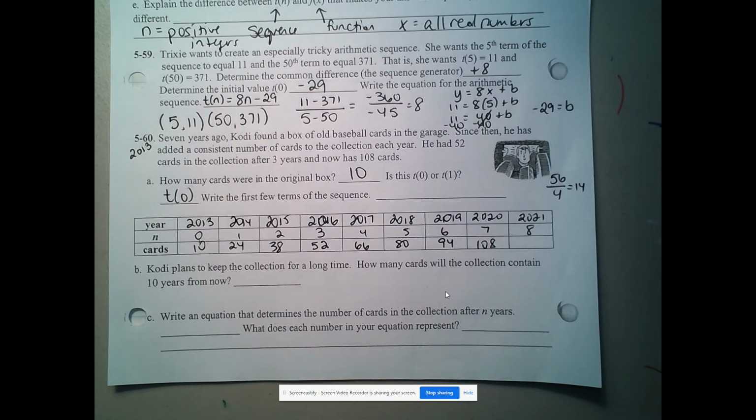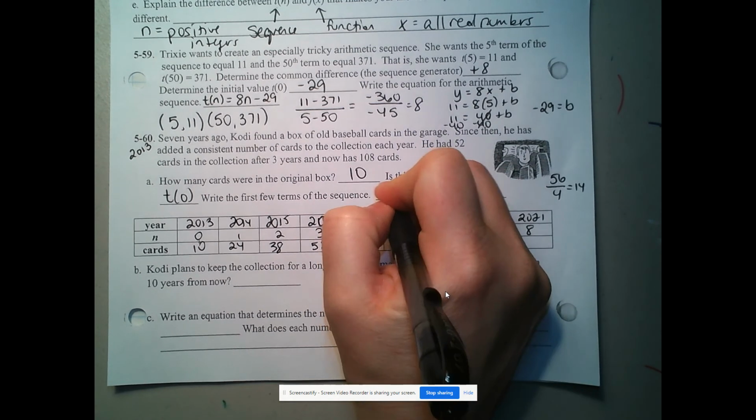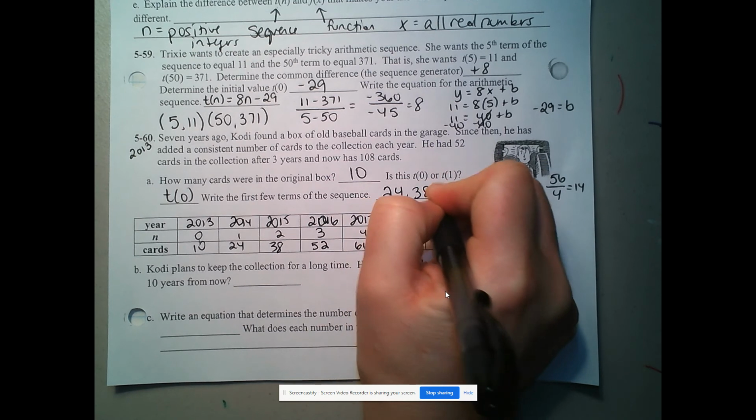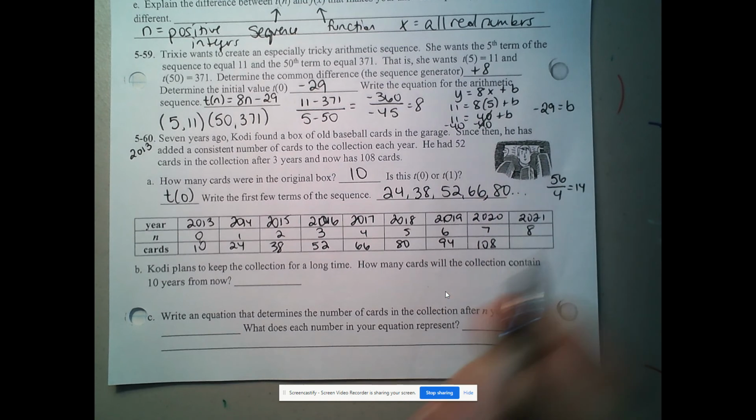Write the first few terms of the sequence. So the sequence always starts at term 1. So the sequence would start at 24, which is really strange, right? It doesn't start with the 0th term. It starts with the first term.